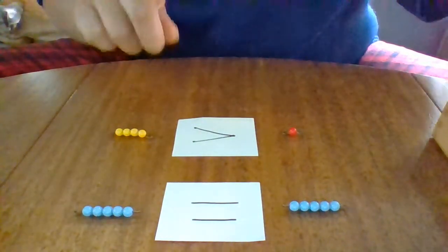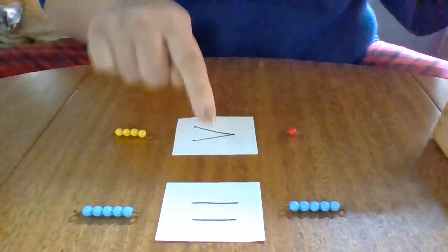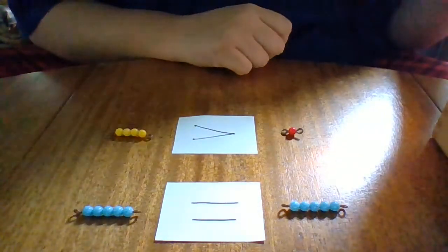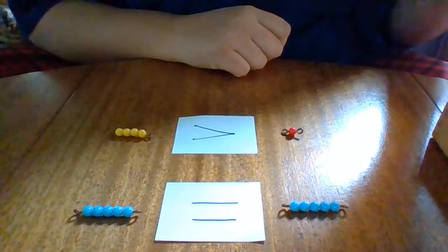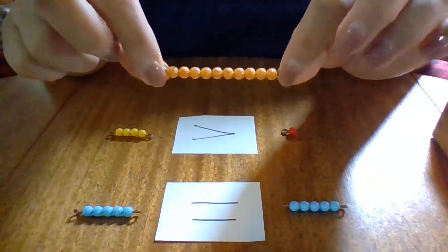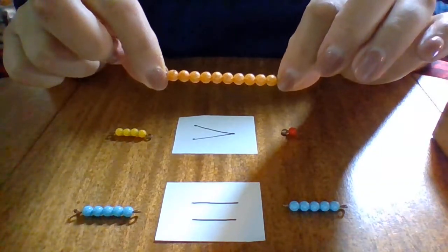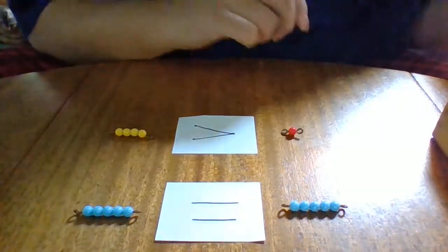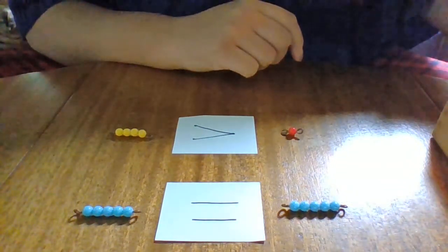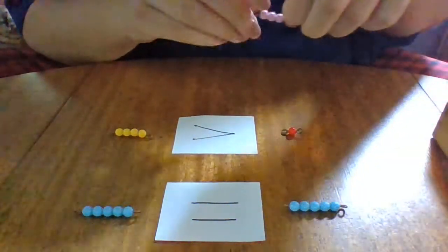Okay, let's compare one more group because we're going to be using these symbols on our paper. So we really need to know how to make them. Hold on, let me start with something different. I'm going to pick some of your favorite color.